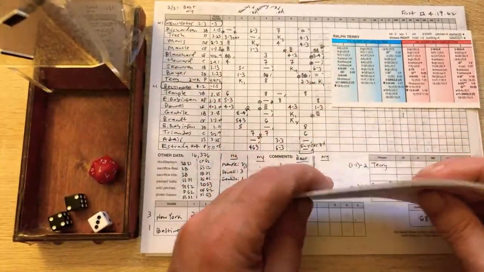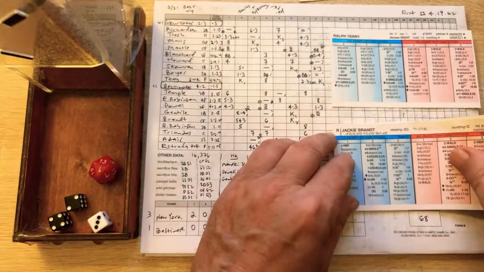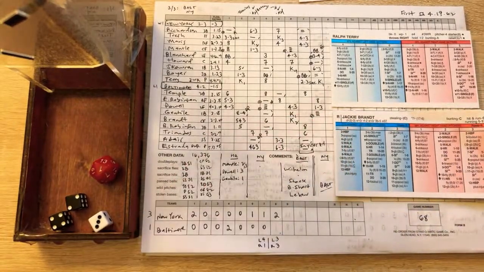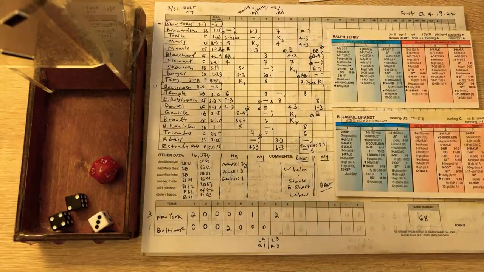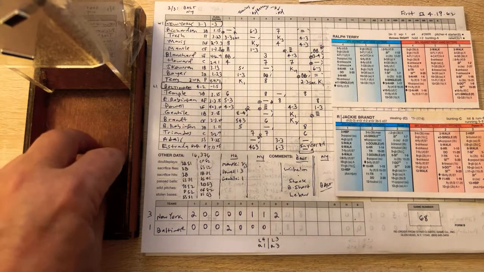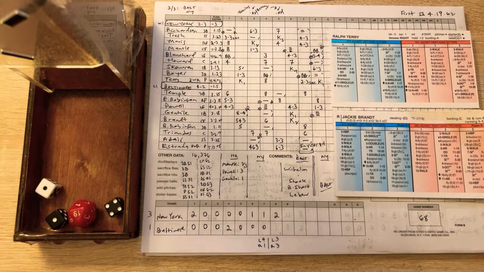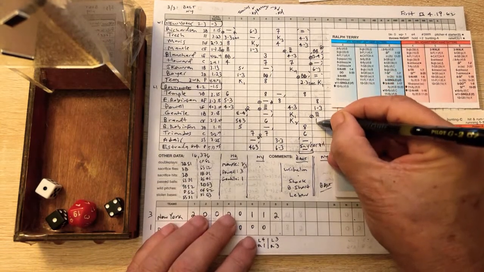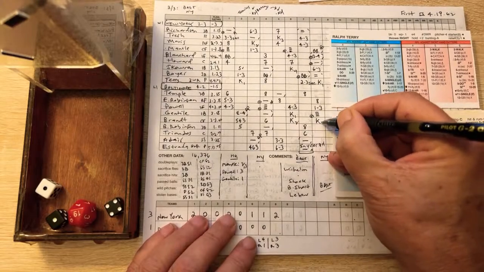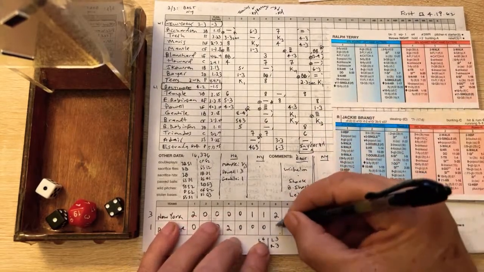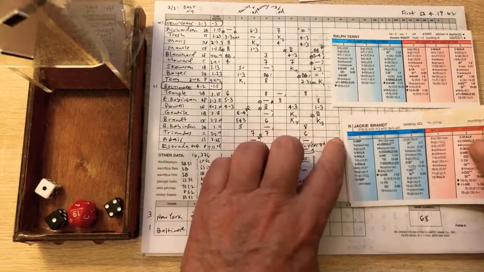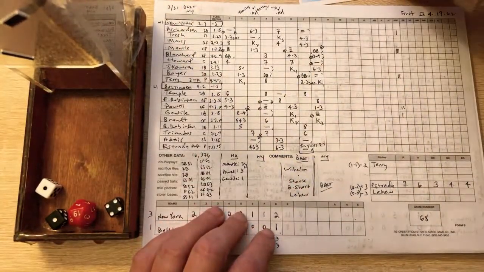2 outs now. And Jackie Brandt is the batter. Here's Terry. Pitch to Brandt, 1-5, right-handed, struck him out. And that is the third strikeout for Terry. There was one run on the home run by Gentile, his first of the season. We're moving to the ninth.